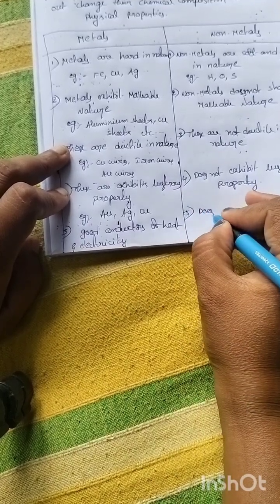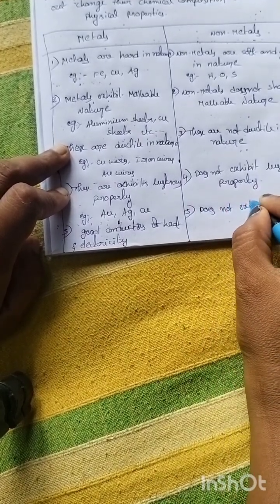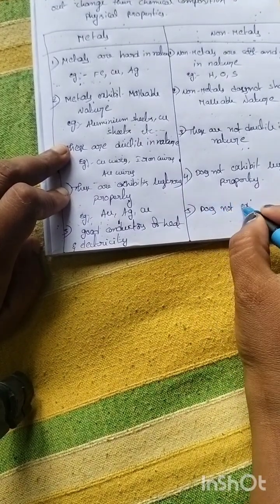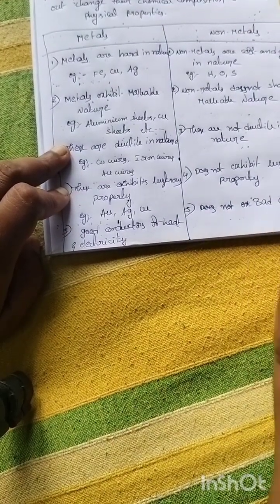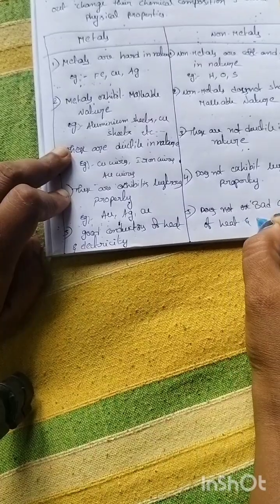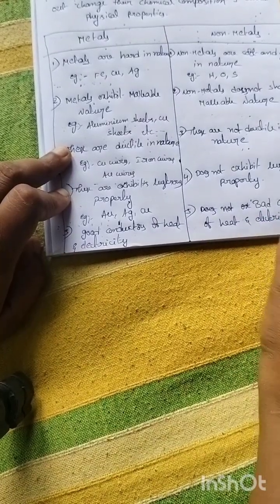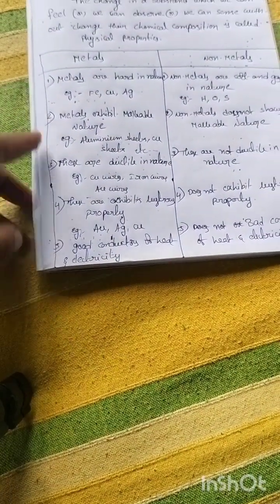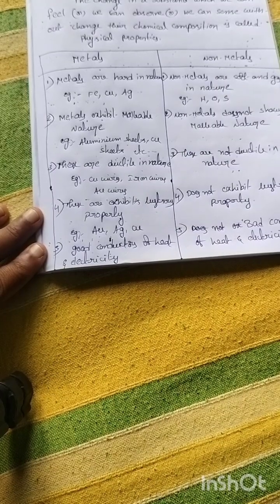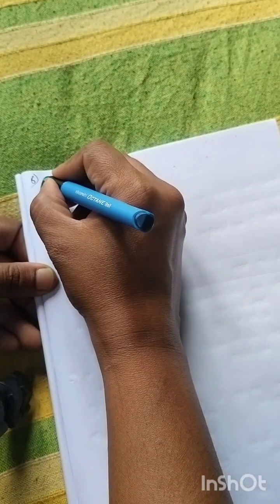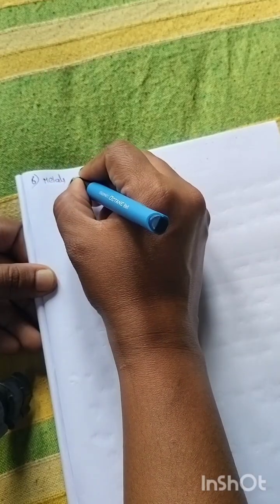Because metals are hard in nature, the electricity and heat pass very easily due to less intermolecular forces between the atoms in metals. For example, iron and copper are examples of good conductors of heat and electricity.